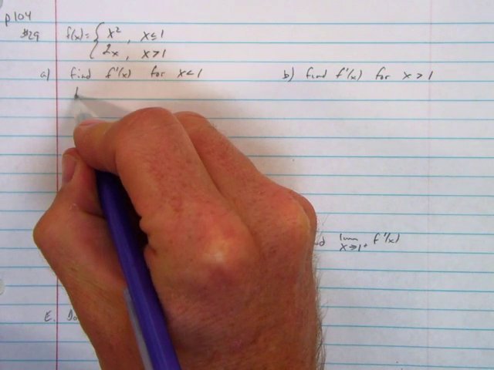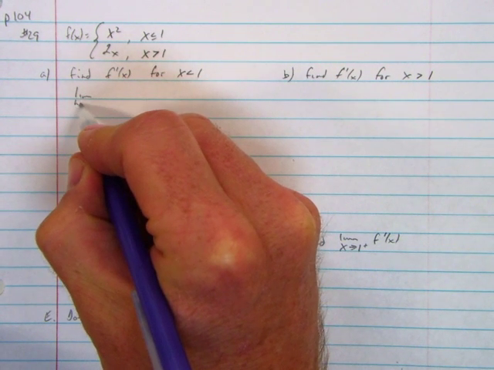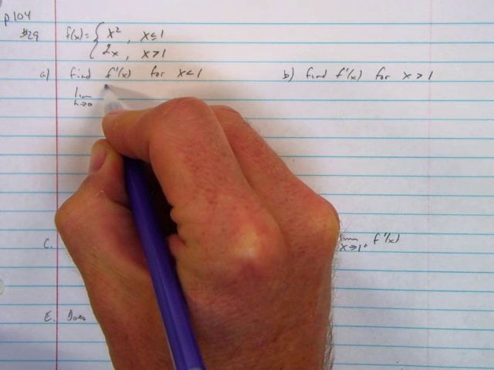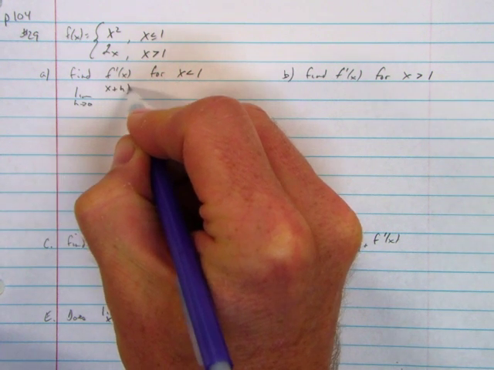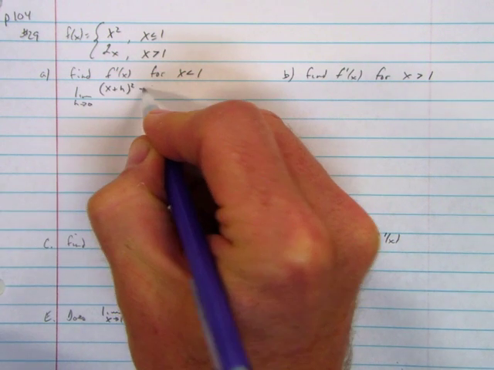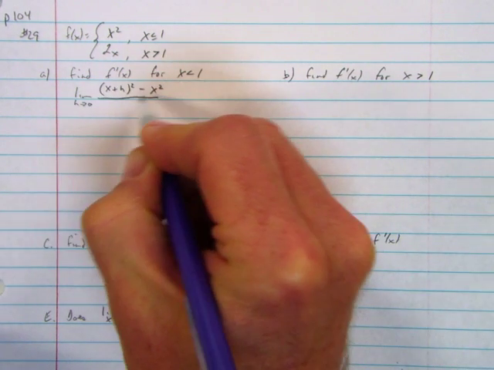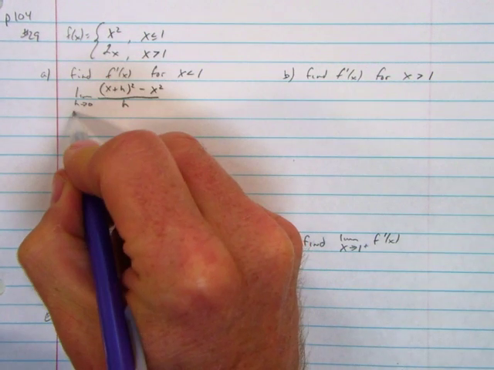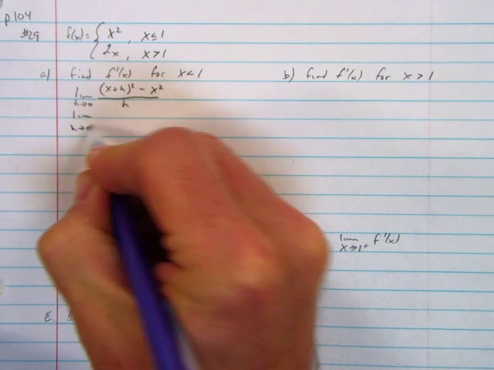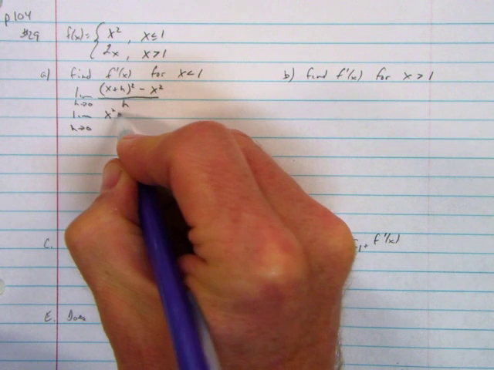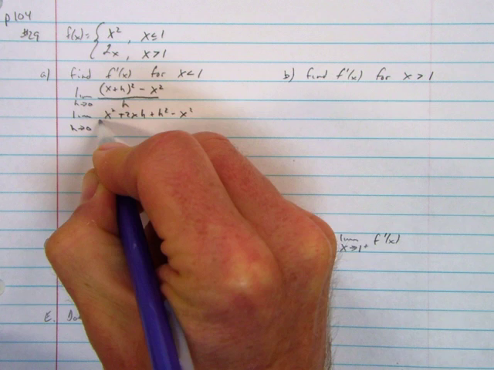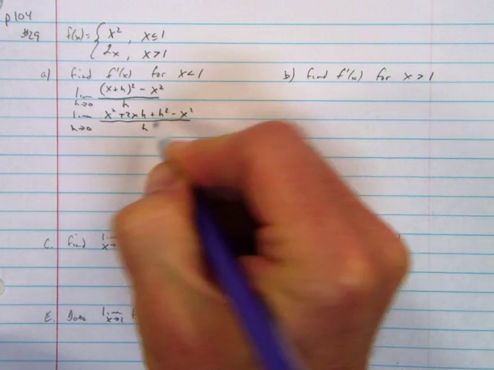So we're going to say the limit as h goes to 0 of f of x plus h, and then x plus h would be (x plus h) quantity squared minus x squared all over h, which is the limit as h goes to 0 of x squared plus 2xh plus h squared minus x squared all over h.